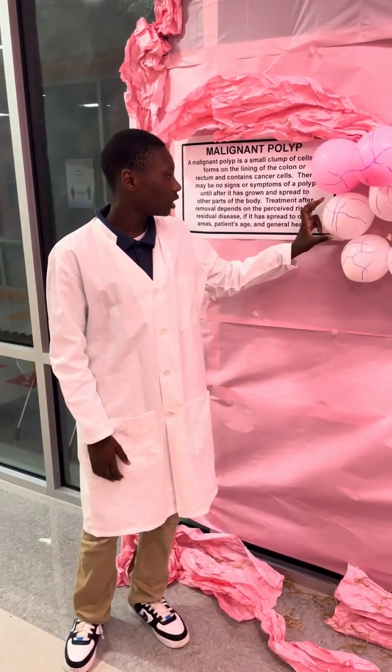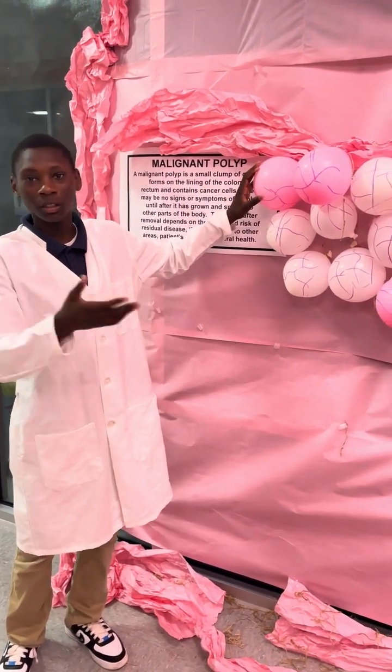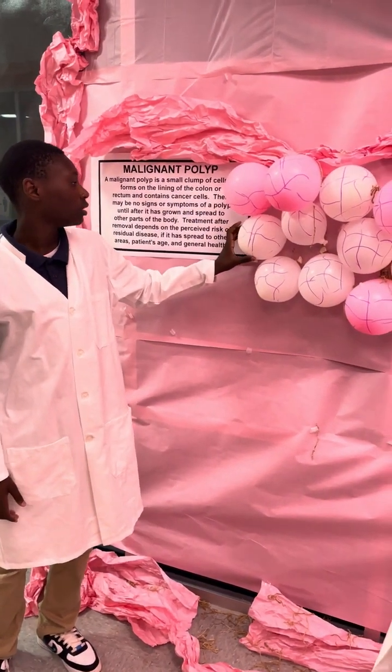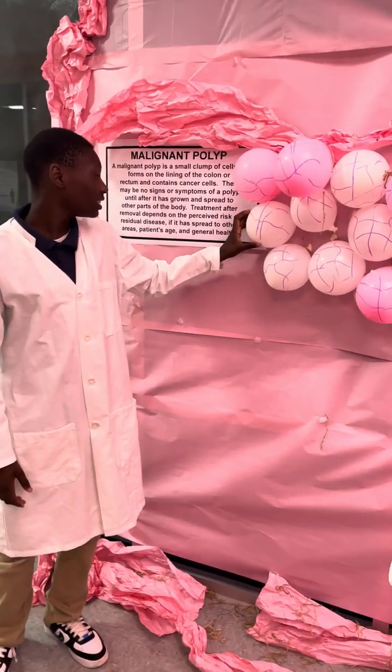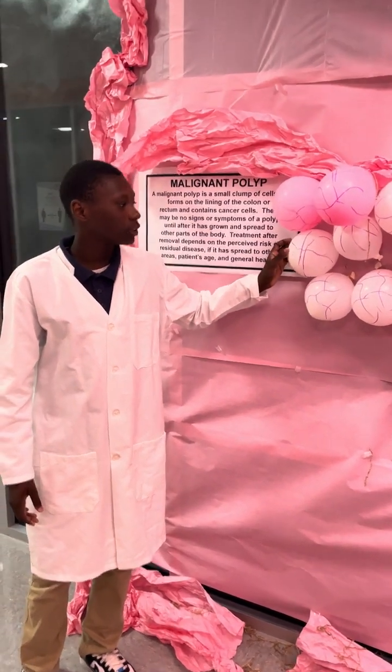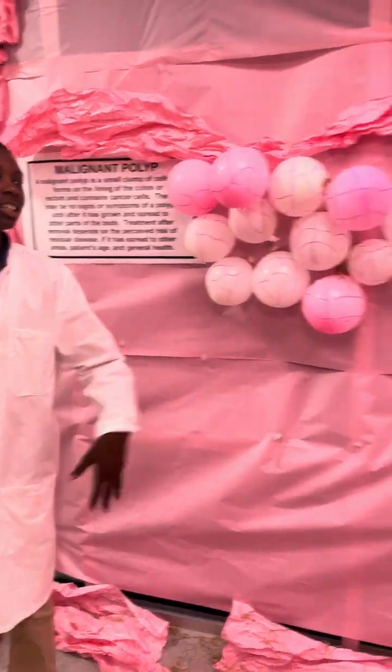This is the early stage, because as you can see over there, the polyp is pink. This part of it is pink. This is the late stage, and you can tell because of the color change.